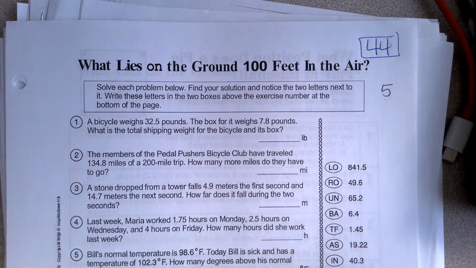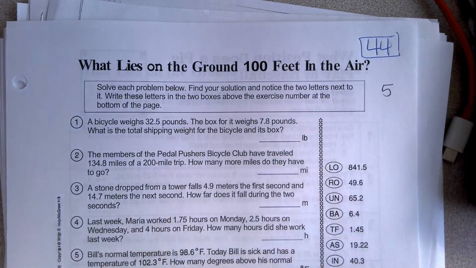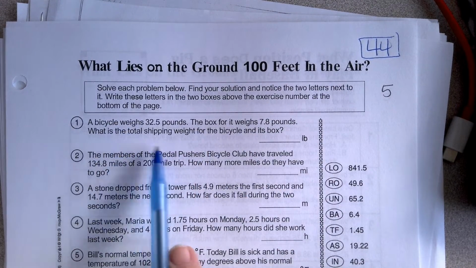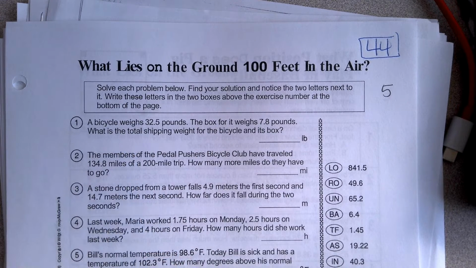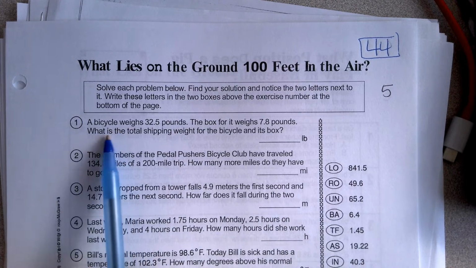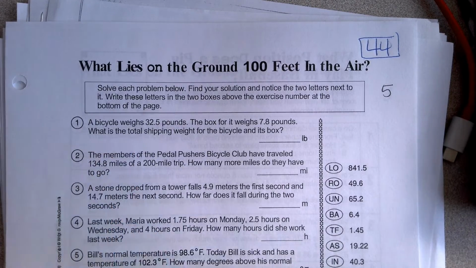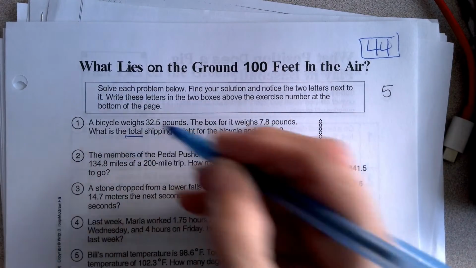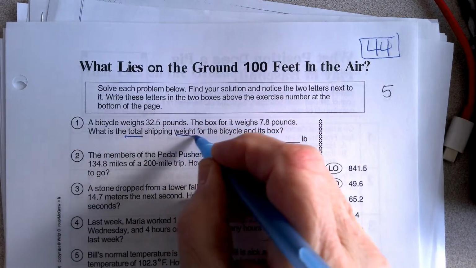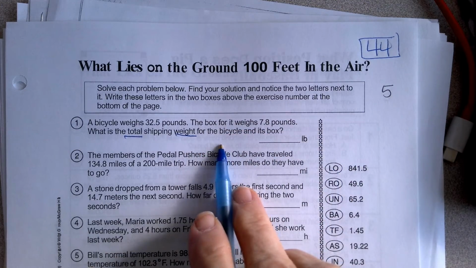So it says, solve each problem, find your, well, we'll worry about that later. I know how to do these. Okay. So who knows where you start reading a word problem? Dora, where? The question. Where the question mark is. So that tells you a lot of stuff. What is the total shipping weight for the bicycle and the box?